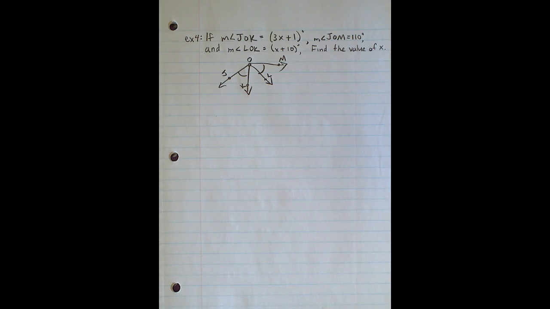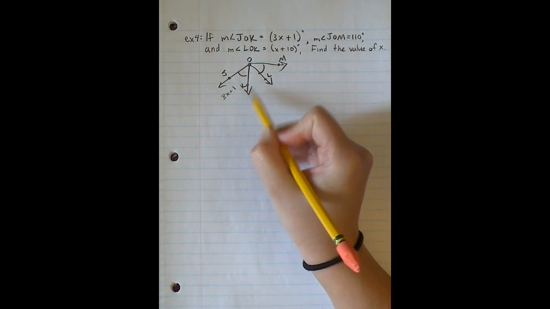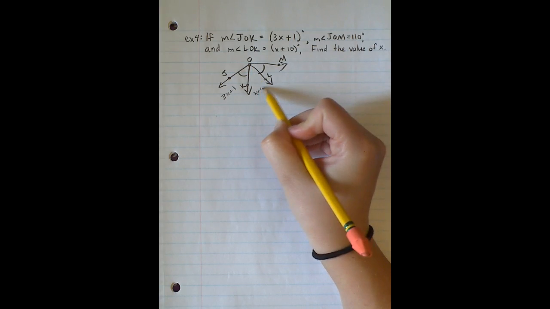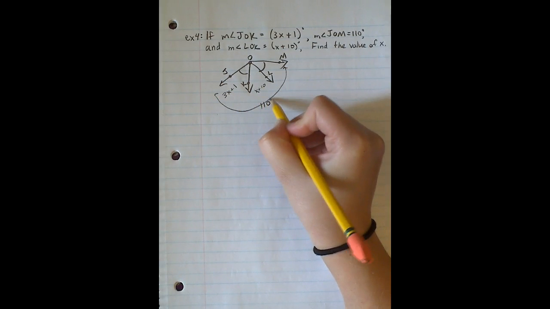Alright, same diagram, new question. Example 4. If the measure of angle JOK is 3x plus 1, the measure of angle JOM is 110 degrees, and the measure of angle LOK is x plus 10, find the value of x. Okay, so it is absolutely imperative that we set up an equation to represent these expressions. So first I'm going to take these expressions and label them on my diagram. So this is 3x plus 1. LOK is x plus 10. And JOM, the entire thing here, is the 110 degrees.